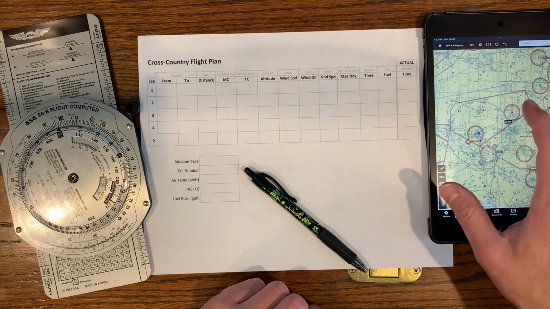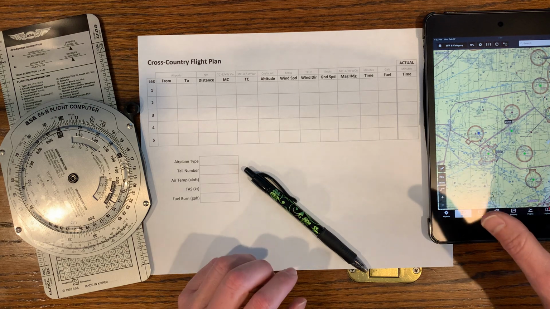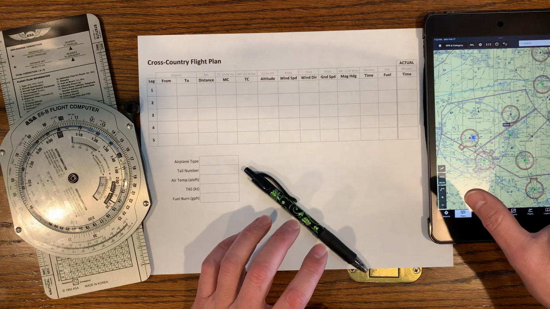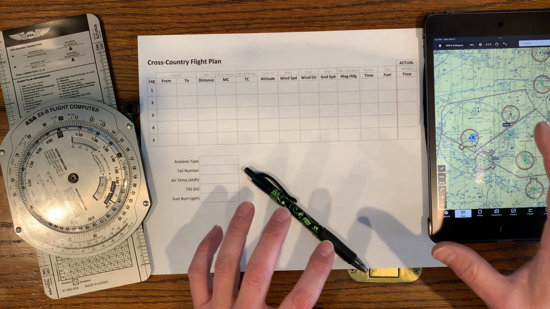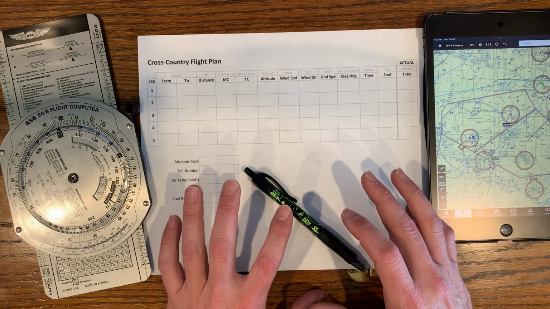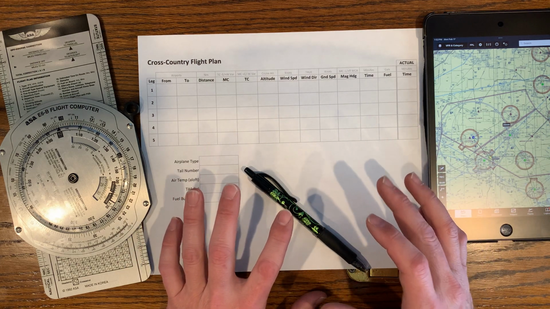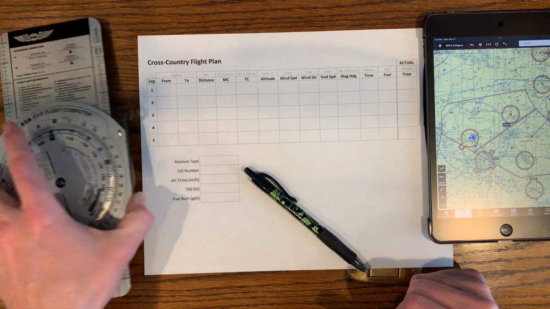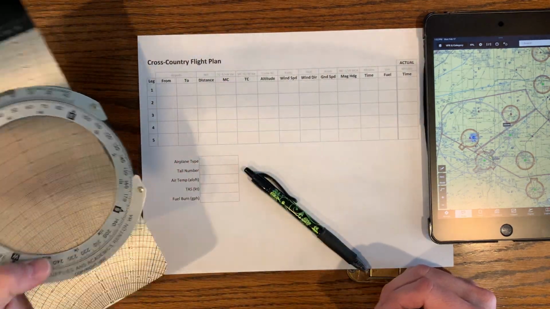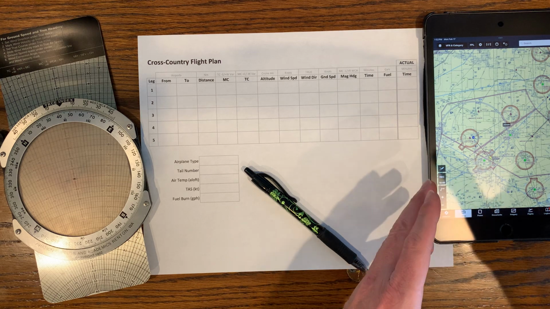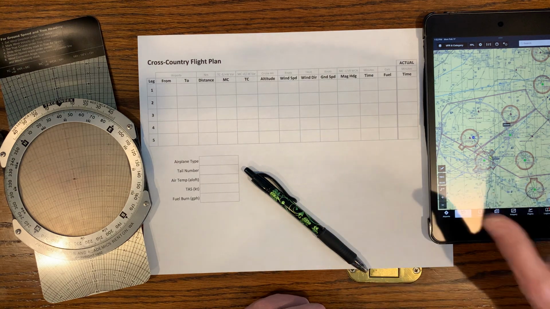But we're going to use ForeFlight because that's the tool most people are going to be using today. We're going to use ForeFlight for a planning tool, but we're going to do this assuming that you're not going to have ForeFlight in the cockpit. We're just going to have the basic instruments in the airplane, specifically a heading indicator, and of course the ones you fly with. So we're going to use the manual E6B to calculate our stuff, and ForeFlight to get all the information. ForeFlight's going to be a really helpful tool.